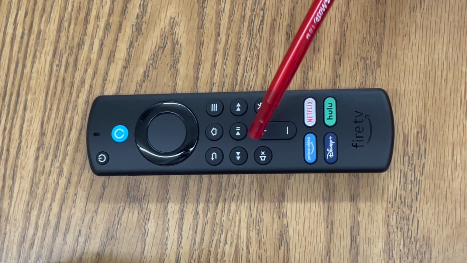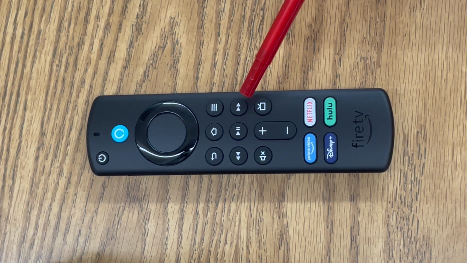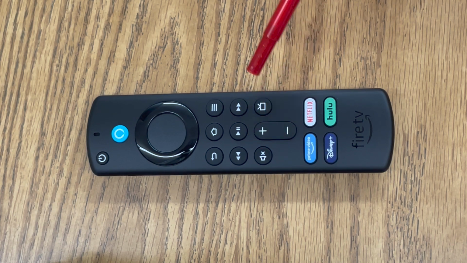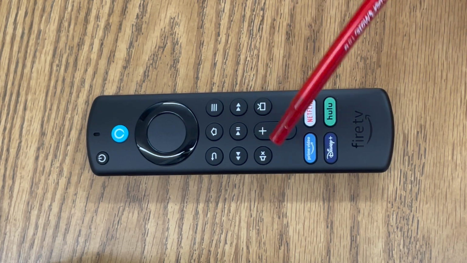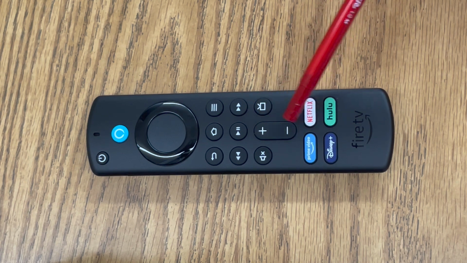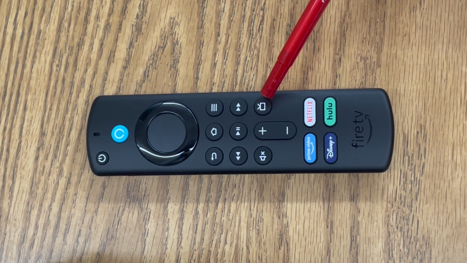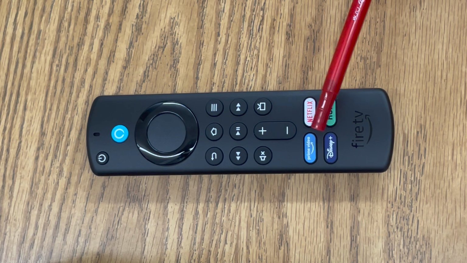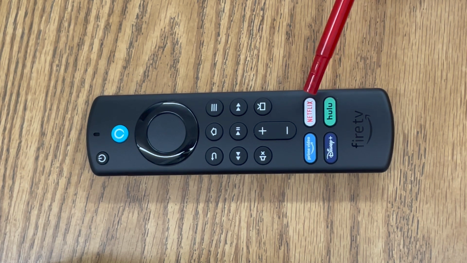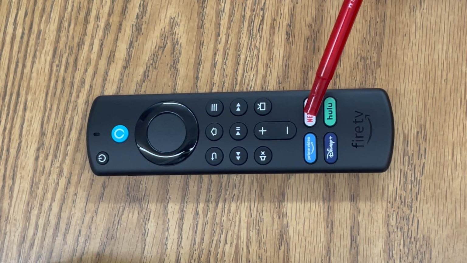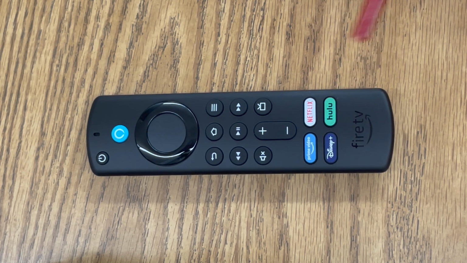Here is your rewind, play, pause, and fast forward. This can be used when you're streaming a video or show. You also have mute and volume up and down, and a live television button. Here at the bottom, you have quick app buttons. This will be your Prime Video, Disney Plus, Hulu, and Netflix. As soon as you select it, it will open one of those applications.